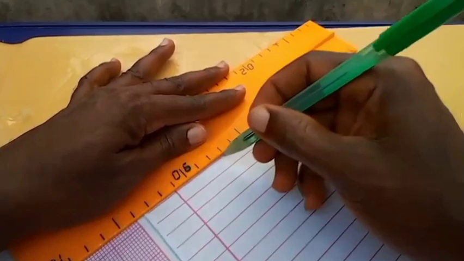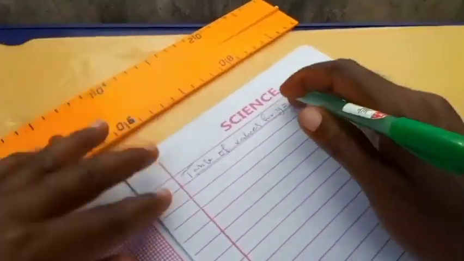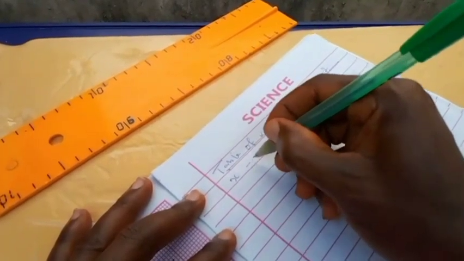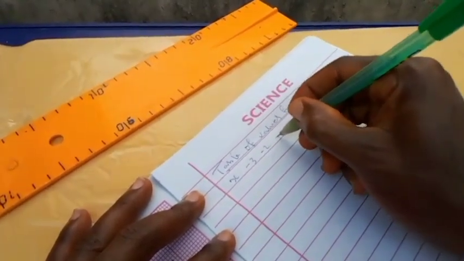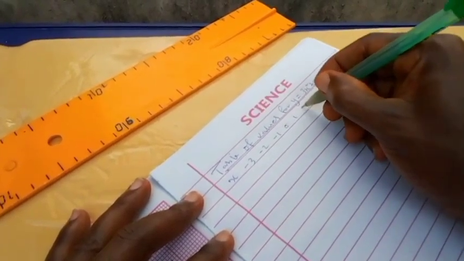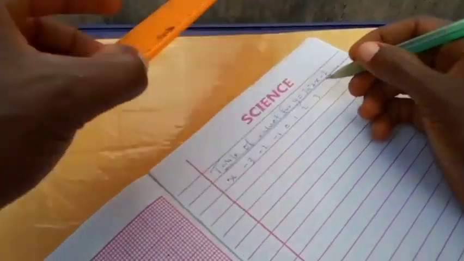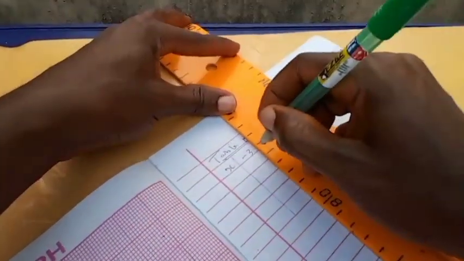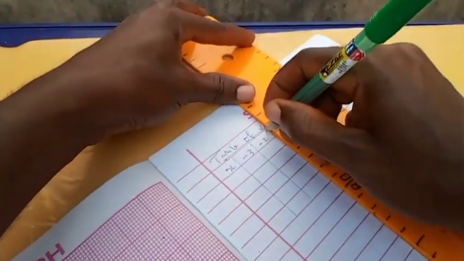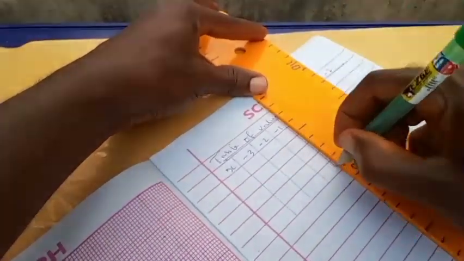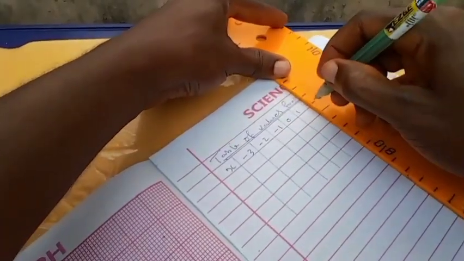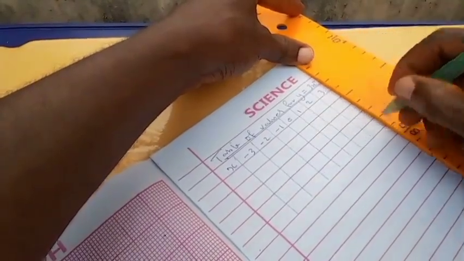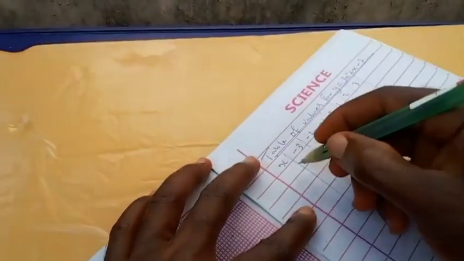So that's that. And then we put the range of values for x, which is x ranges from minus 3, minus 2, minus 1, 0, 1, 2, and 3. Then we put these terms inside this place.